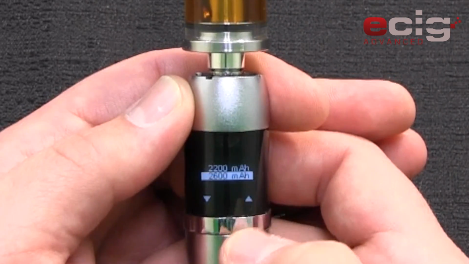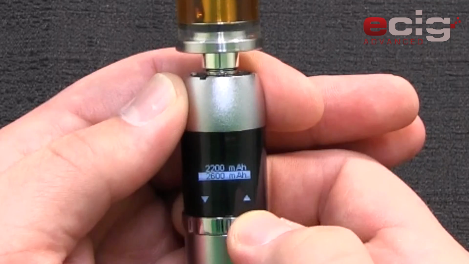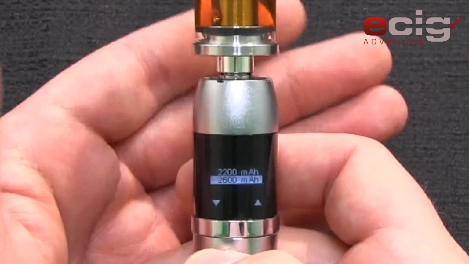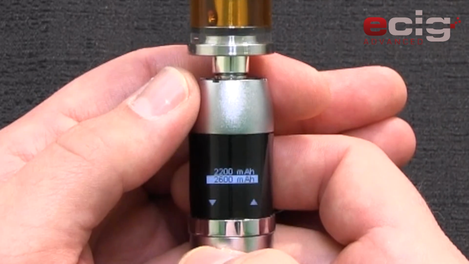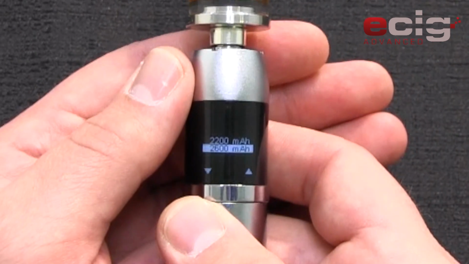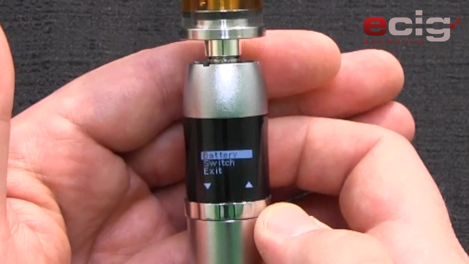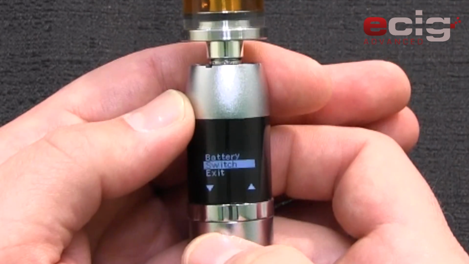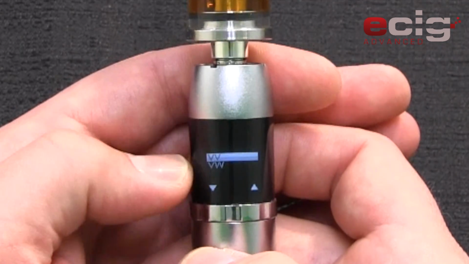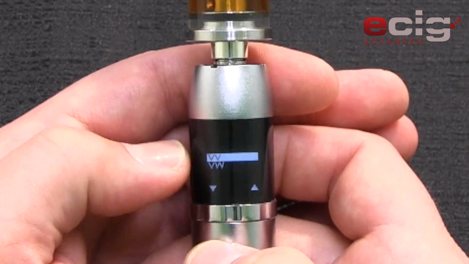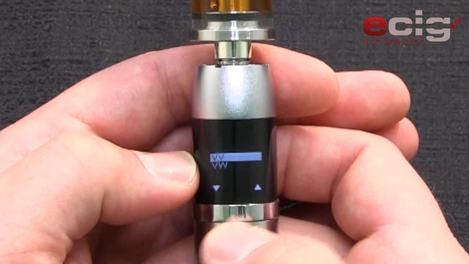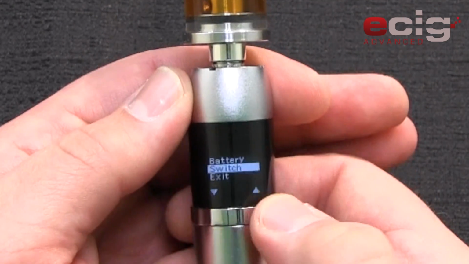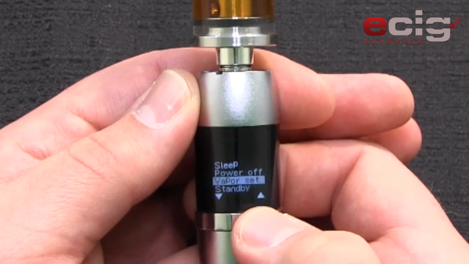So we can go to battery. You can switch between the 2600 milliamp hour battery or the 2200 milliamp hour. It comes with the 26. I think it should automatically find this for you. I don't understand why it asks, but click the button to get out of it, and then you have to go down to exit. But let's do this first. We'll go to switch. One of the new revisions to this is you can go variable voltage adjust, or now you can choose variable wattage adjust, and you can do it on the fly. And we'll show you that.